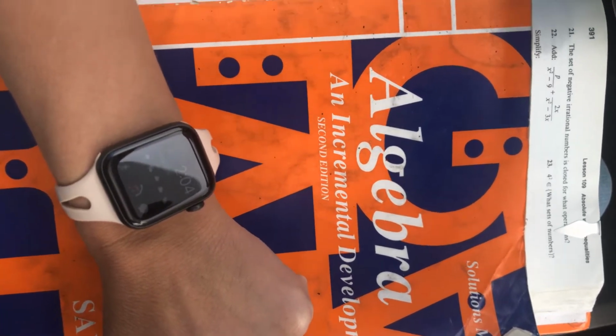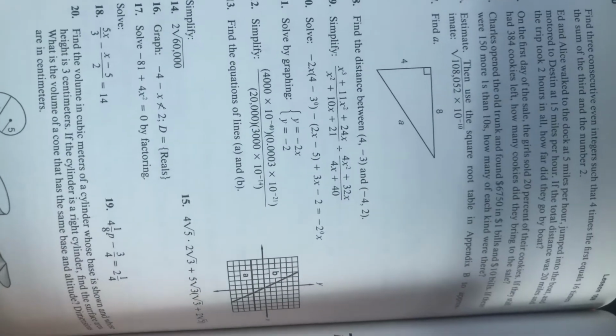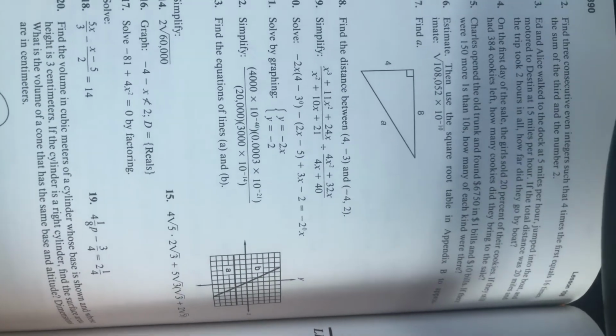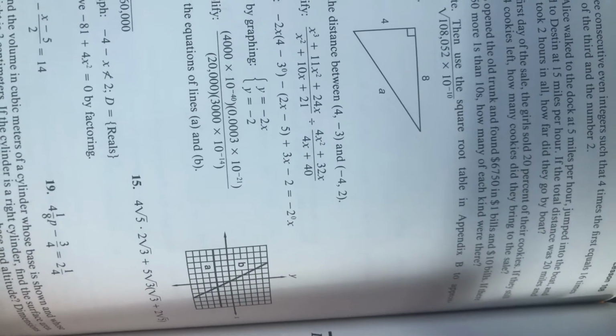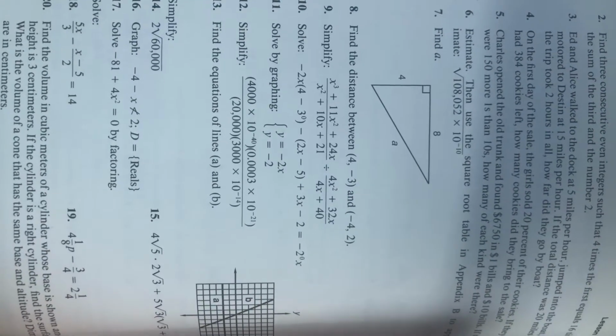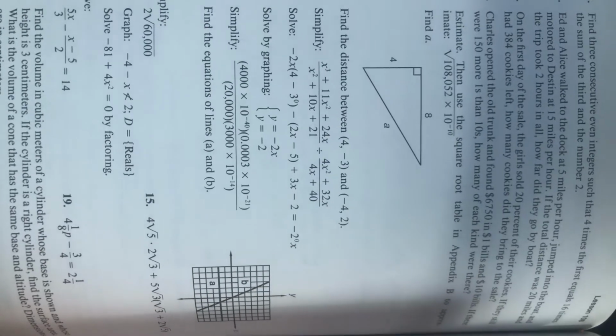Okay, algebra. Here we go again. Lesson 108, number 5 today. Says Charles opened the old trunk and found $6,750 in $1 bills and $10 bills. If there were 150 more ones than tens, how many of each kind were there?